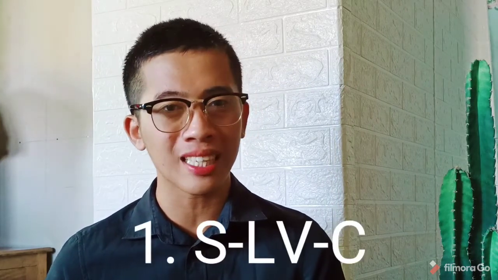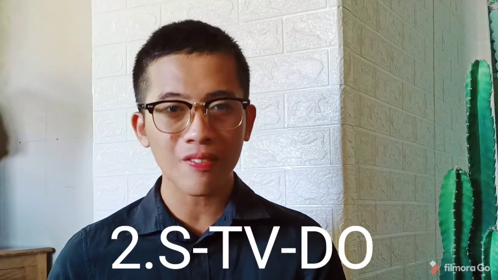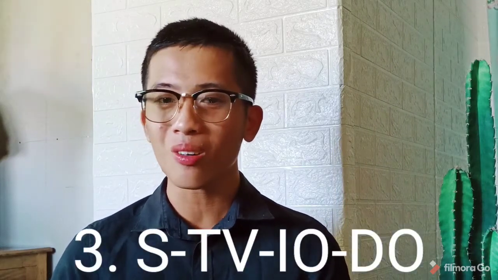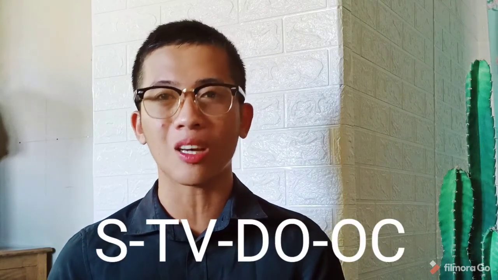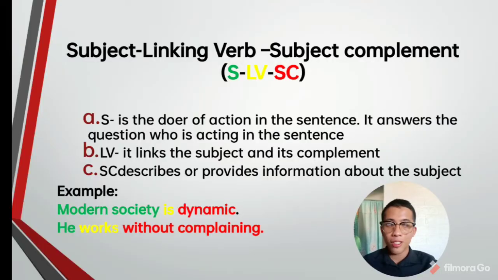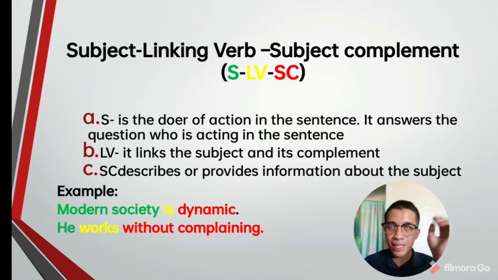Now that we identified the parts of a sentence, we now discuss the four major sentence patterns. Number 1 is the SLVC. Number 2, STVDO. Number 3, the STVIODO. And lastly, the STVDOOC.